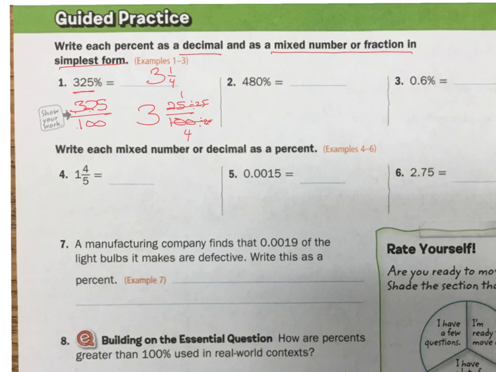Now the decimal, I could start right here, move it over 2, 1, 2, and it's 3.25. I could take this and type it into my calculator and go 325 divided by 100, and I'm going to get 3.25. So you either move your decimal over or you do the division once you get into a fraction. Okay?